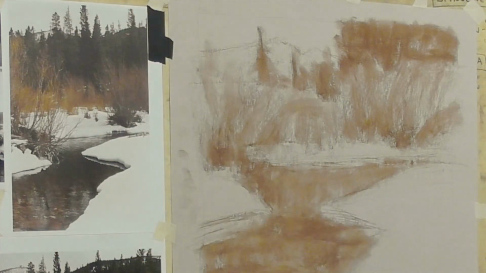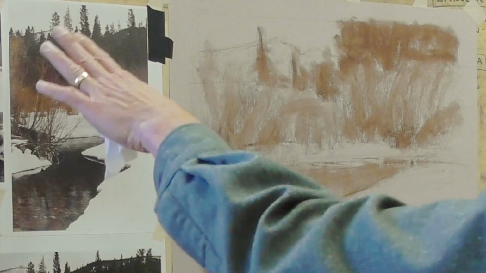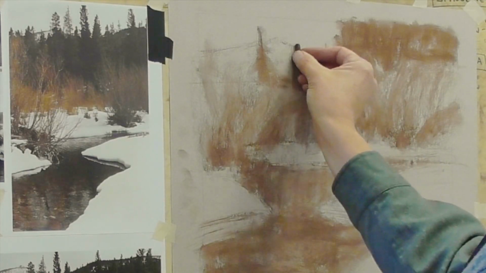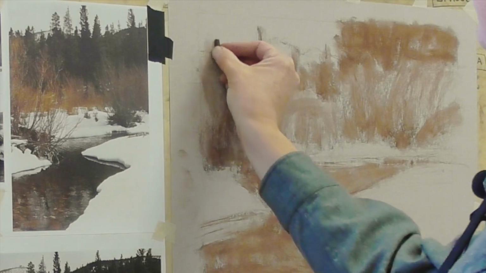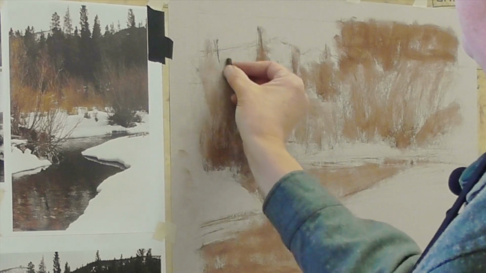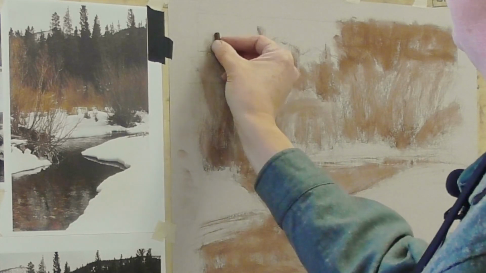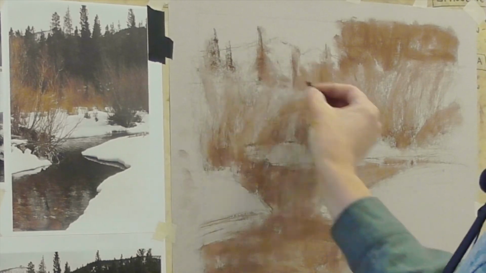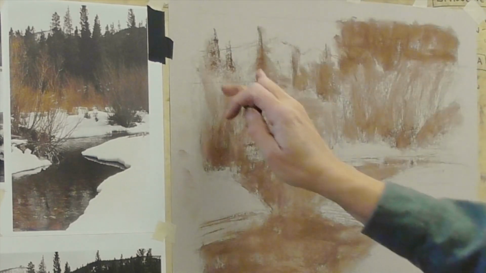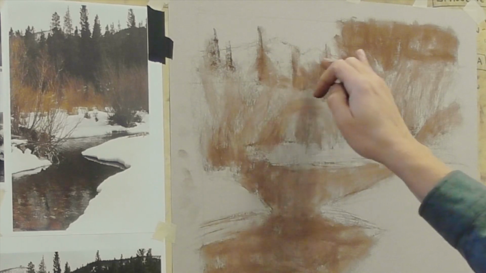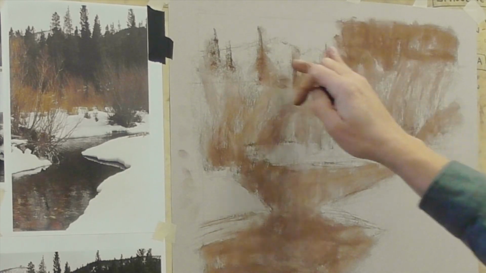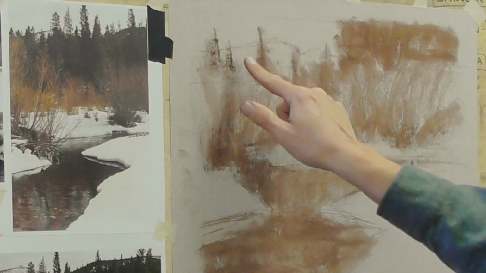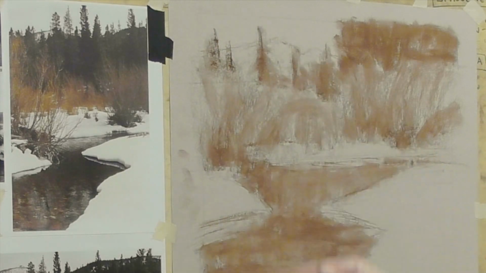Again, these are just reference. I'm not wanting to copy the trees as they are, but use them more as notes of darks. And I want the variety to be unique in each one. So I want to be very aware of not only the positive shapes of the trees, but the negative shapes within them. It's very important that we create variety.